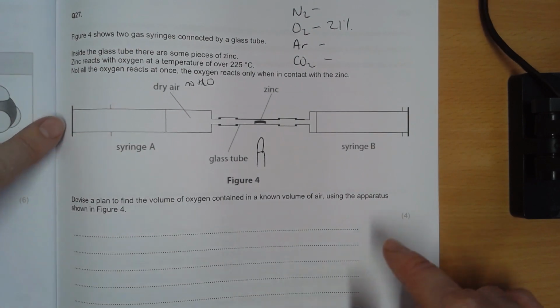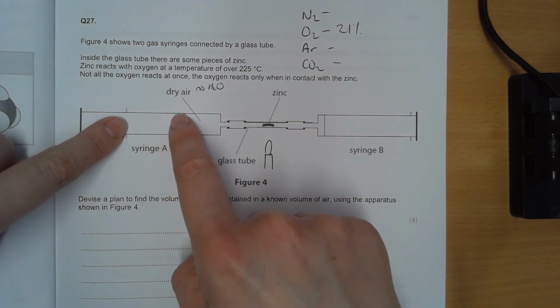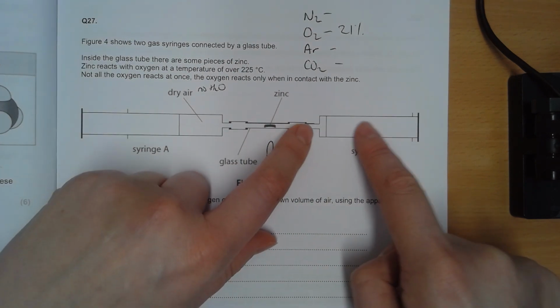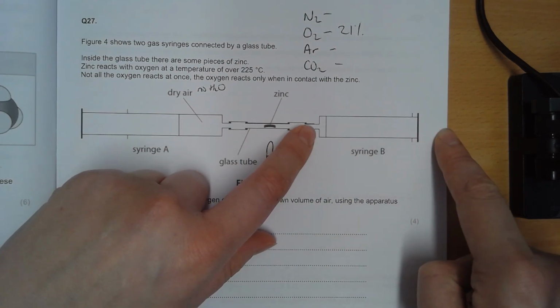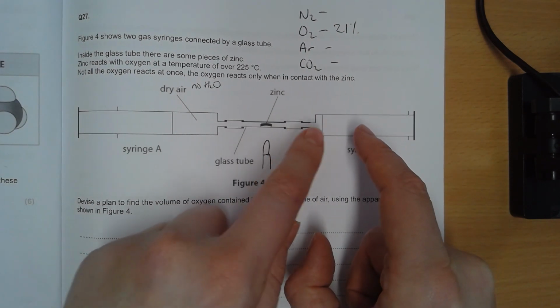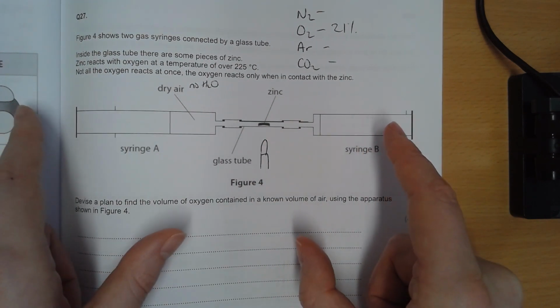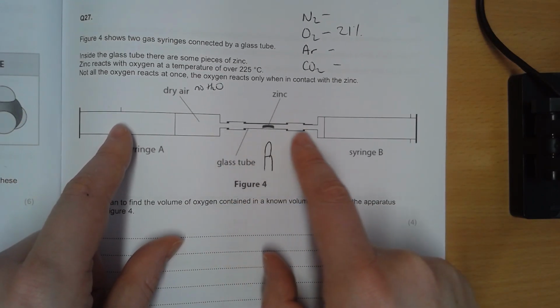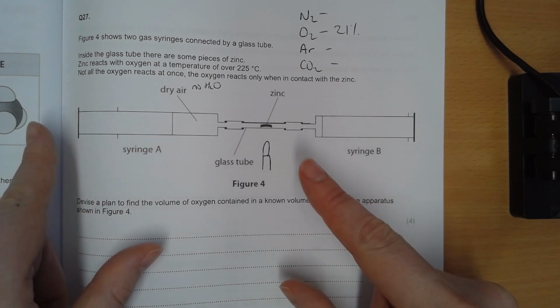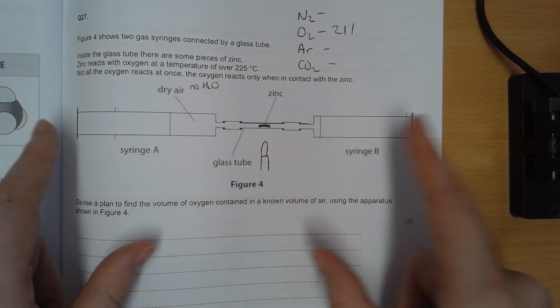And what you do is you'll push this syringe in, and the dry air will be pushed out over the zinc and into syringe B. And you'll see this part here, the syringe B, will push out as the air moves in. And then you'll push syringe B in, and you'll pass the air back into syringe A, and you'll push A in, and you'll pass the air back into syringe B. And you just keep doing that, passing the air over the zinc whilst heating the zinc.